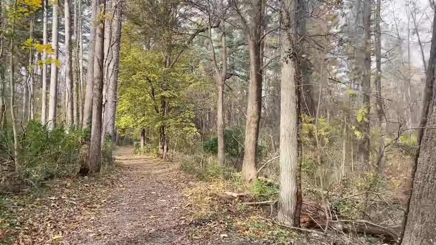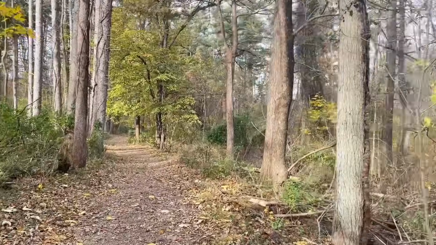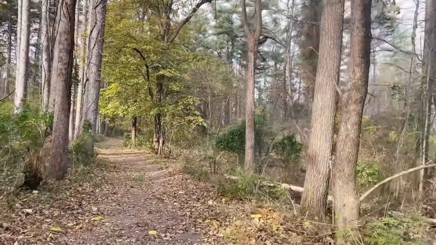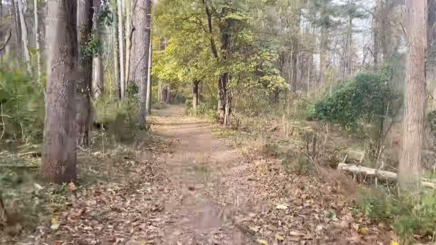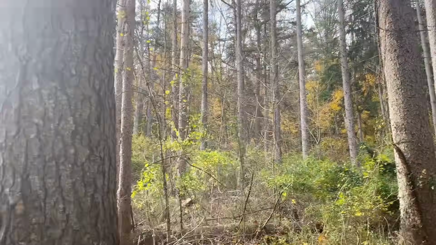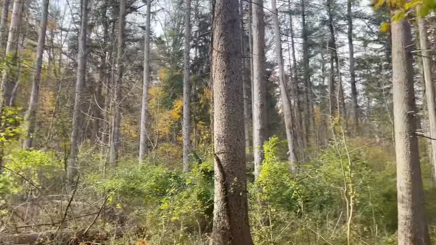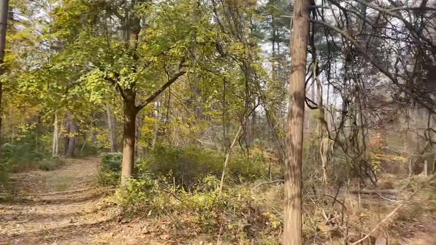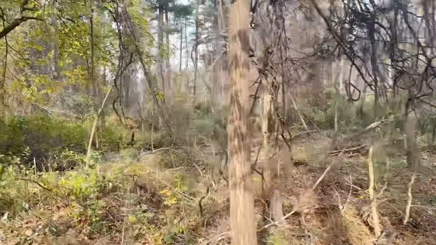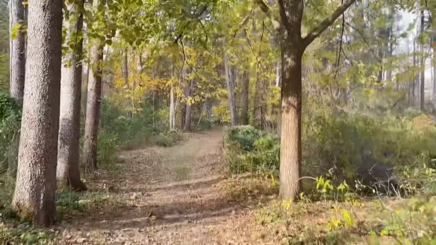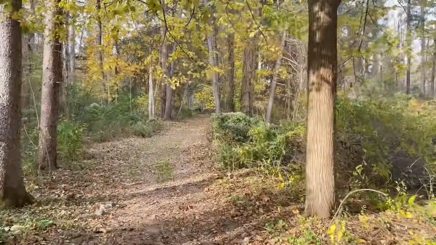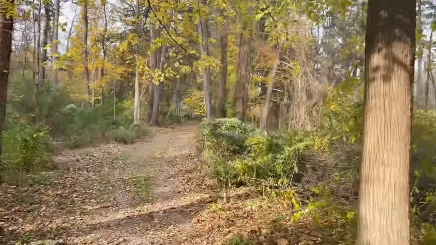And hopefully we start to get further and further away from that awful noise. Look at this forest. It's still ripe with color. Or is the word rice? I don't know. There's someone else up here hiking towards me, so they're probably coming back from a little hike.